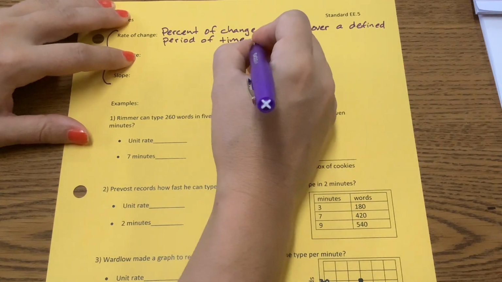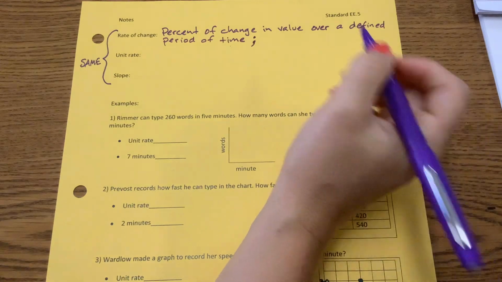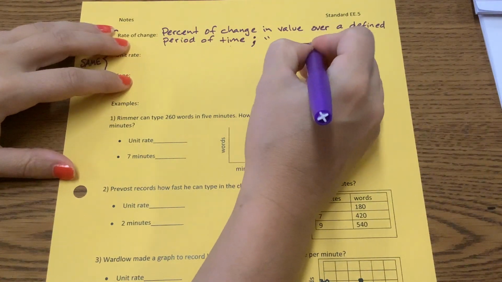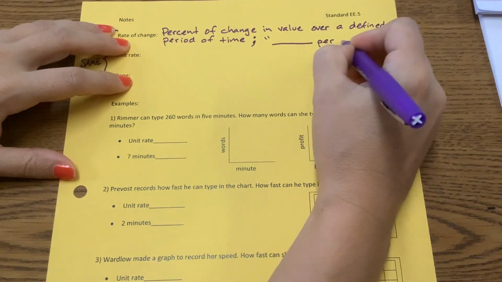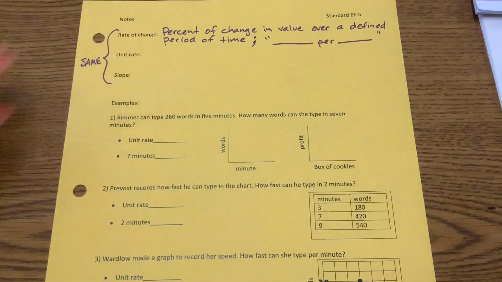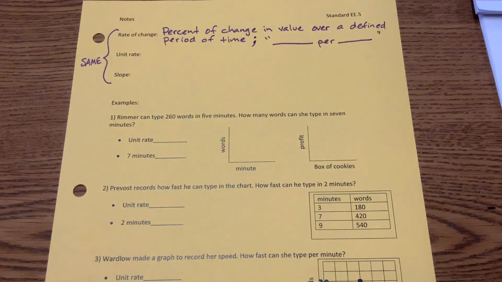In other words, a lot of the time whenever we talk about rate of change, we say something per something else, like miles per hour, words per minute, dollars per hour.